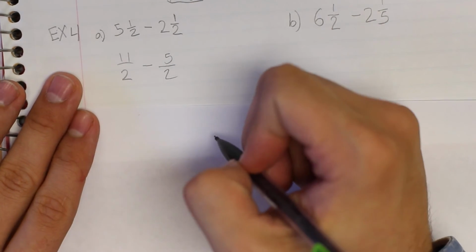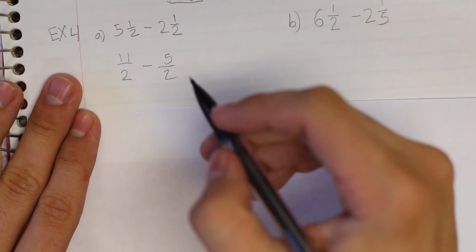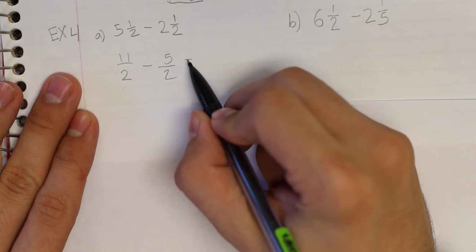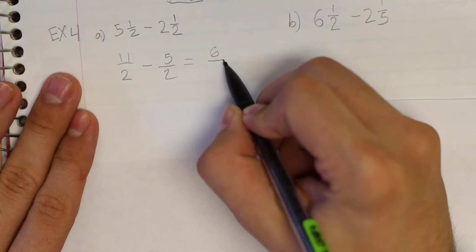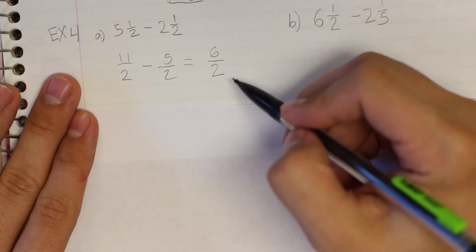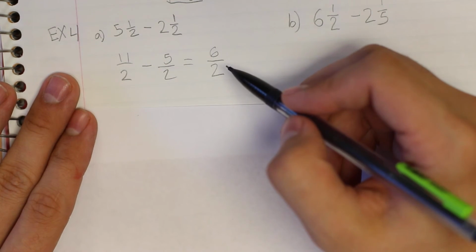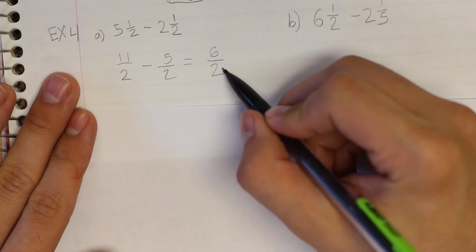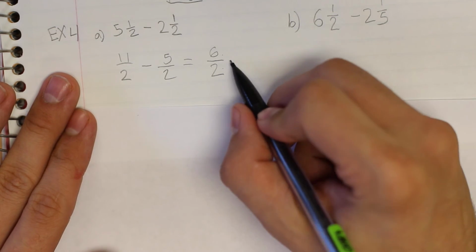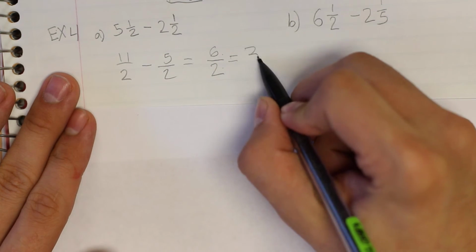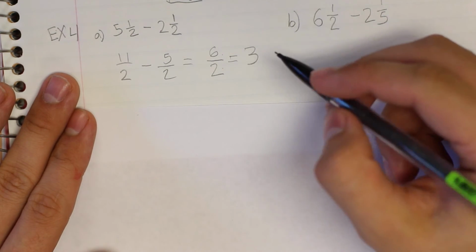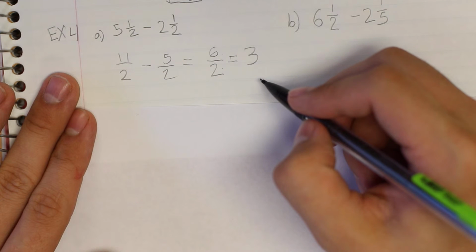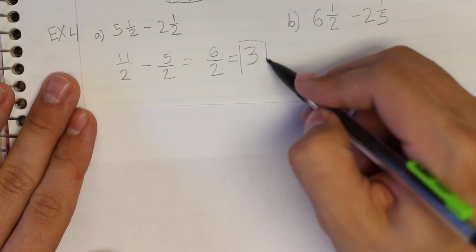So I end up subtracting, and I end up getting 6 over 2. Now I need to convert this back to a mixed number, or a whole number in this case, because 6 over 2, when you convert it back, is going to equal 3. If you don't see how that equals 3, put a question mark by it and ask me in class. I'll explain more there, okay?